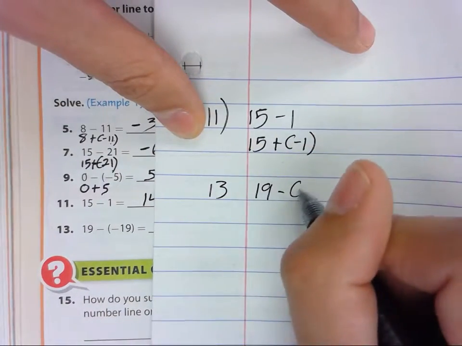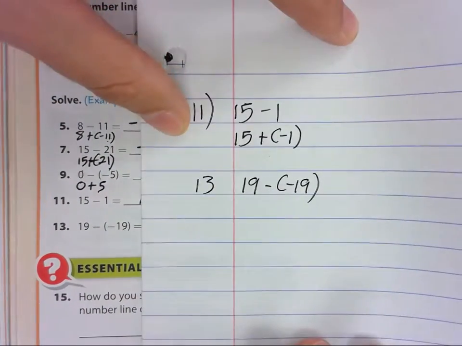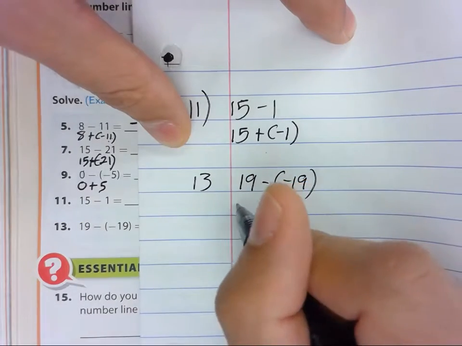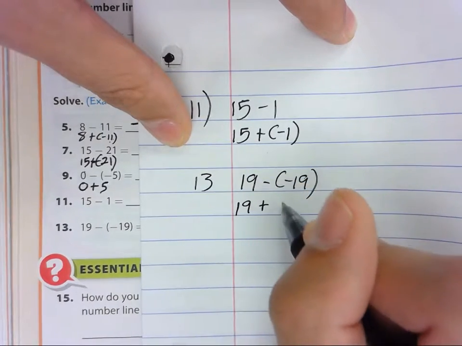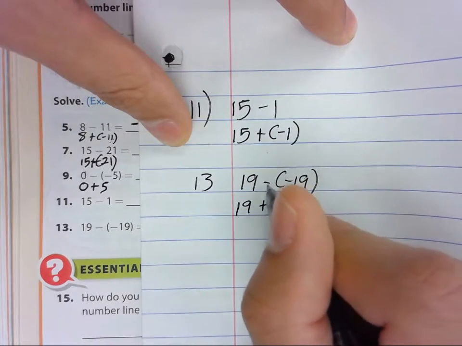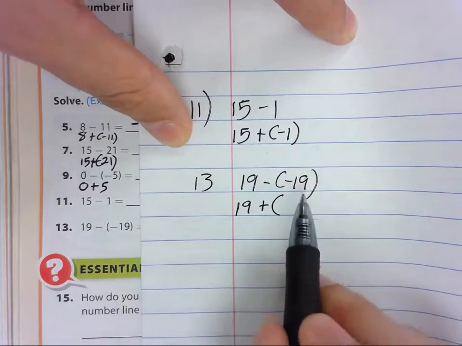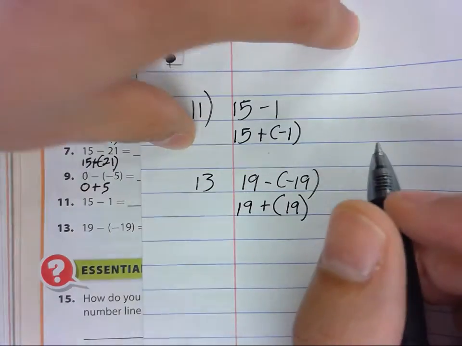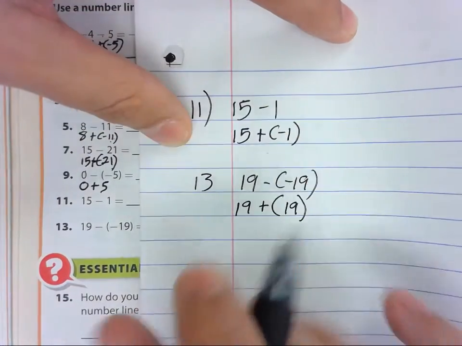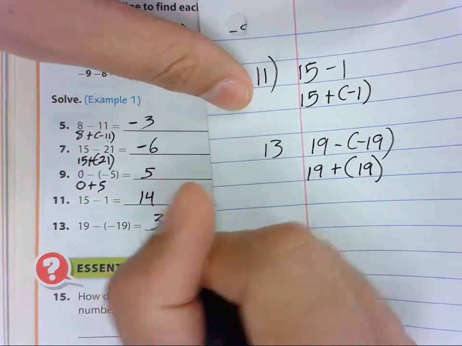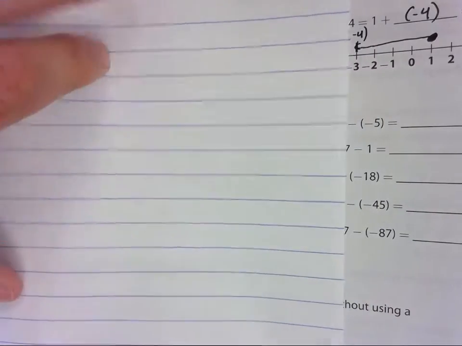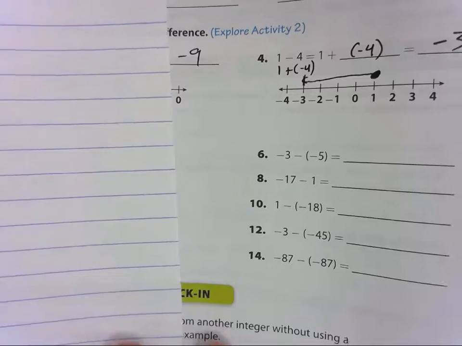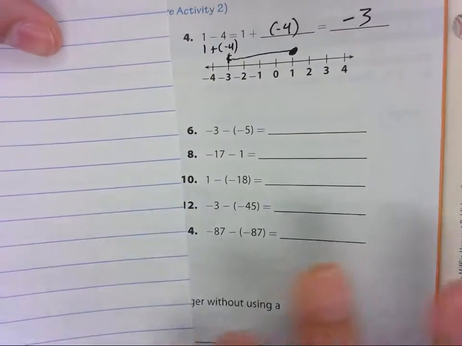19 minus negative 19. We're not going to subtract, we're going to add the opposite. So add, and the opposite of negative 19 is 19. 19 plus 19 is 38. Now we're going to move on to the evens.